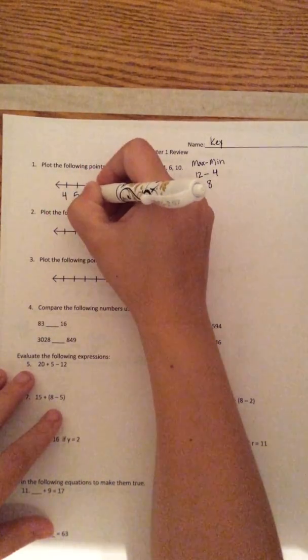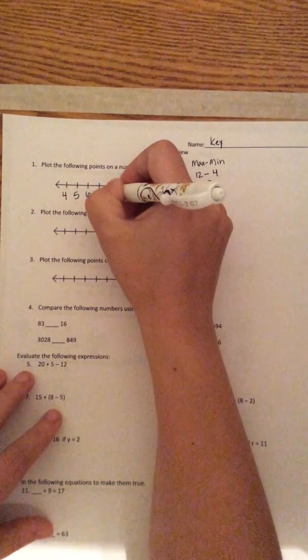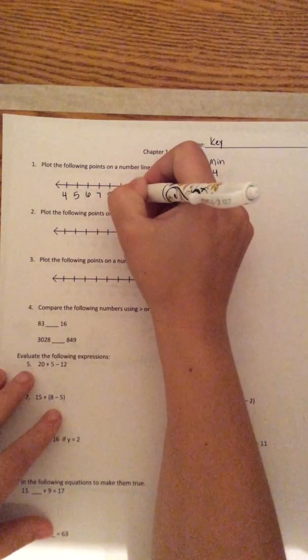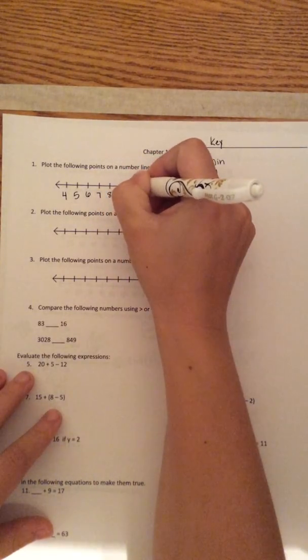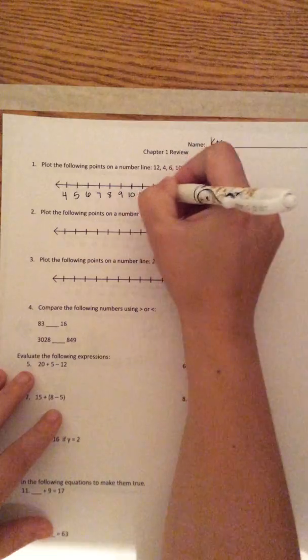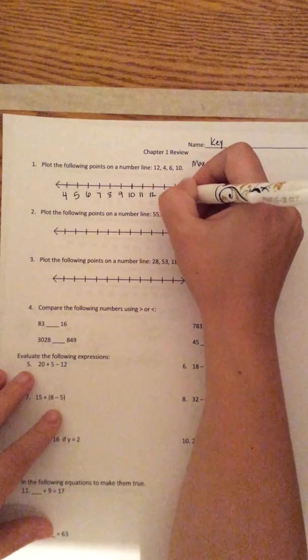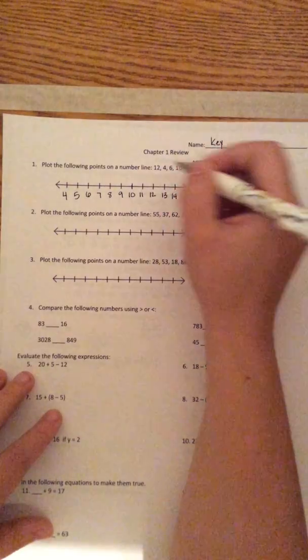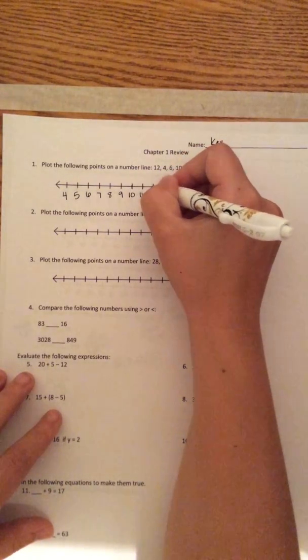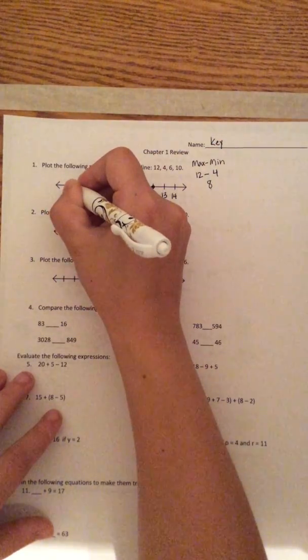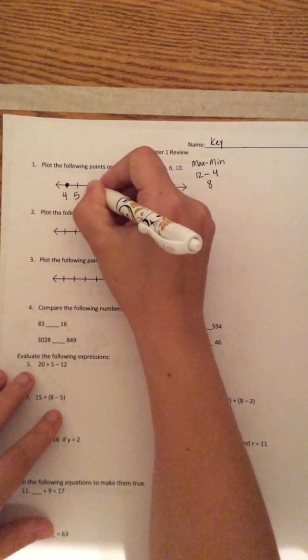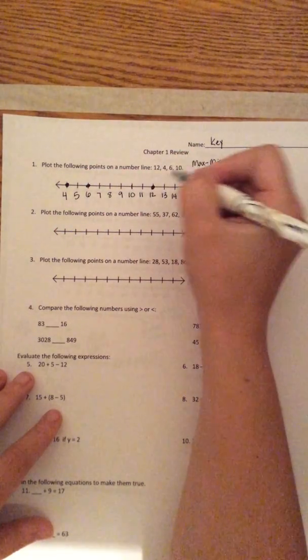So I get to start counting by ones, but I want to make sure I label each tick mark. Remember, we're labeling these tick marks. And now we just put the points on. So you have 12, 4, 6, and 10.